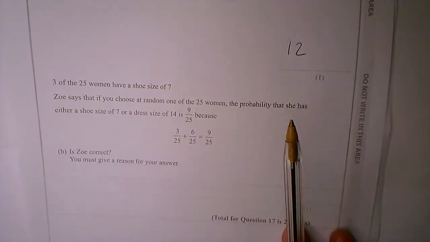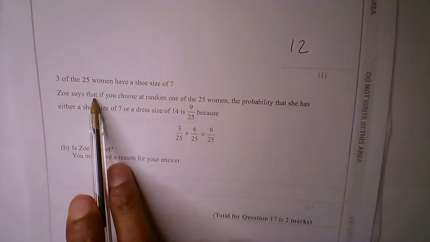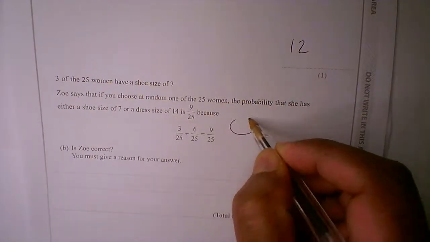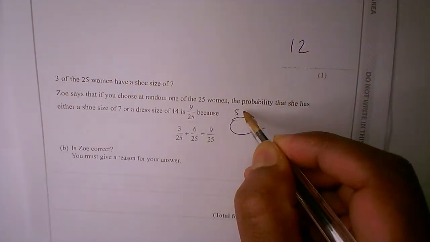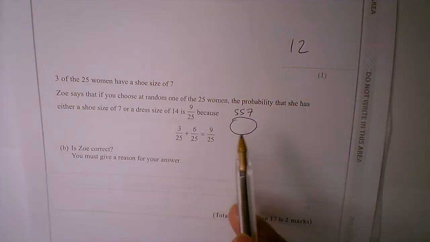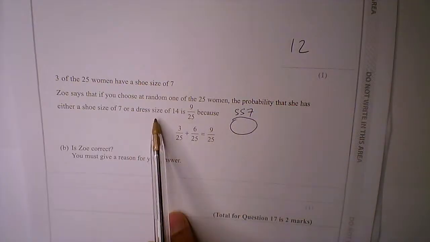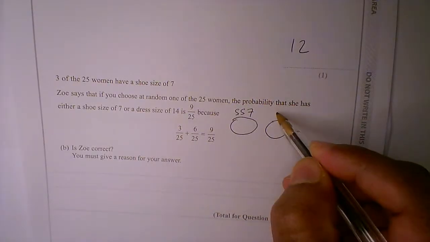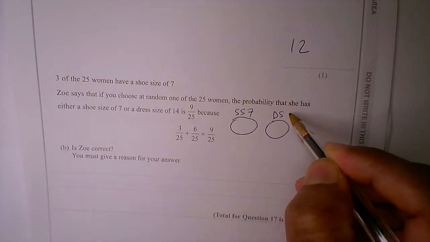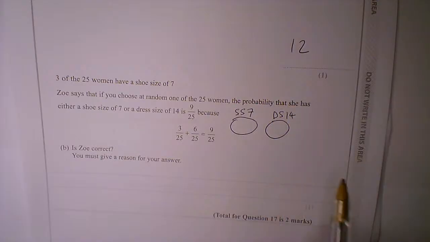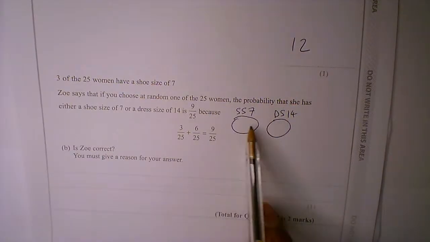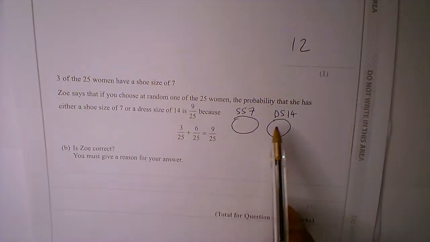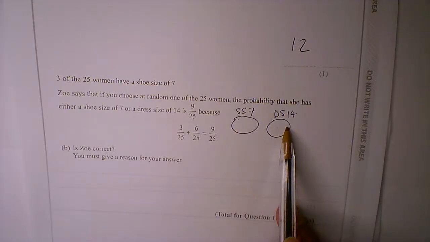So what we're assuming here is that when you have a shoe size of 7 and a dress size of 14, we're saying there's no one who does both, they're both separate.